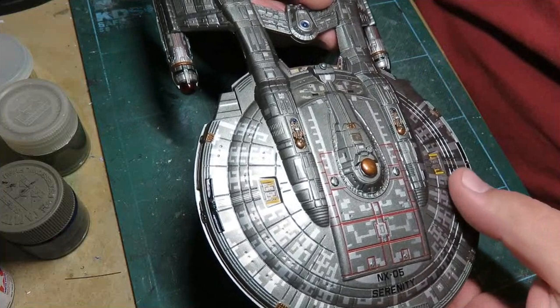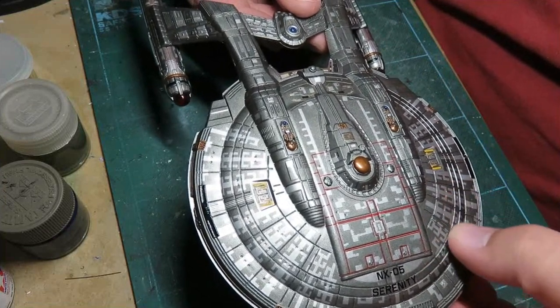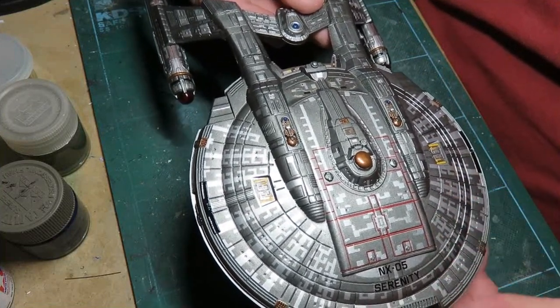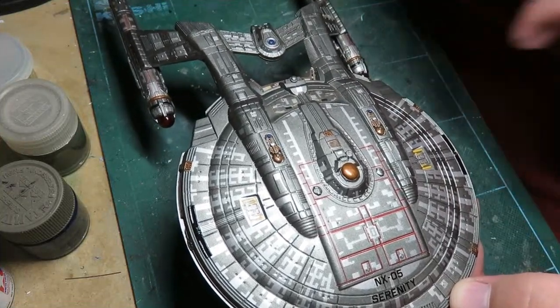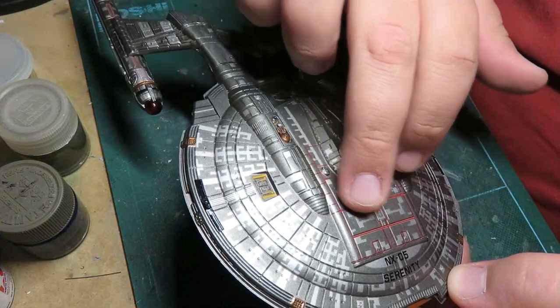I'm really happy with how the Aztecing turned out. I was able to airbrush it nice and flat. I didn't have any overspray like I thought I might have. Not overspray, but build up.